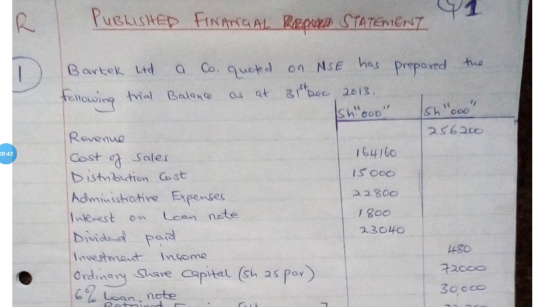BARTEK Limited, a company quoted on Nairobi Security Exchange, has prepared the following trial balance as at 31st December 2013. So we have a trial balance. We have details.